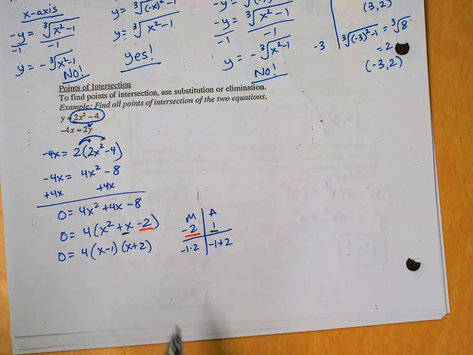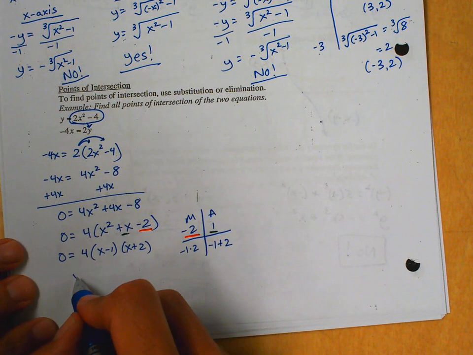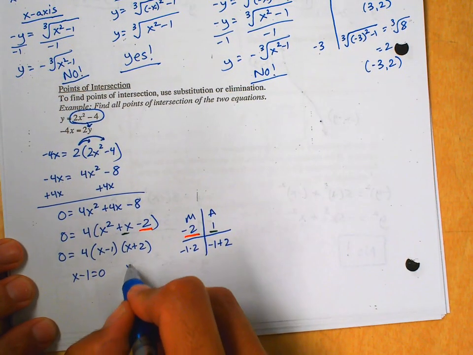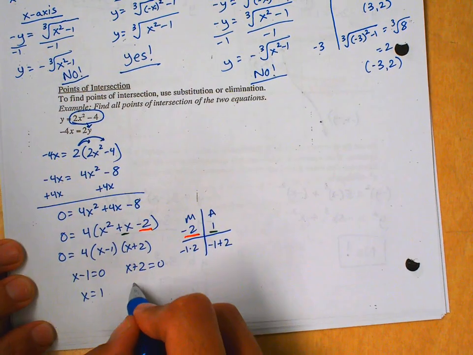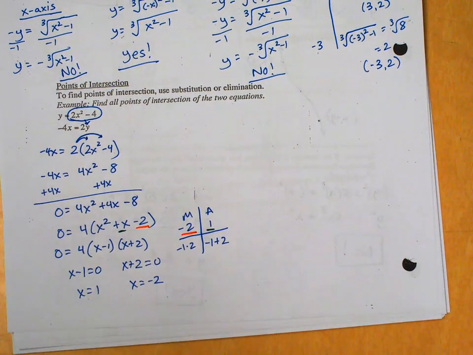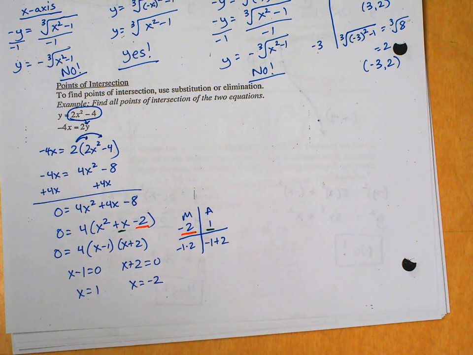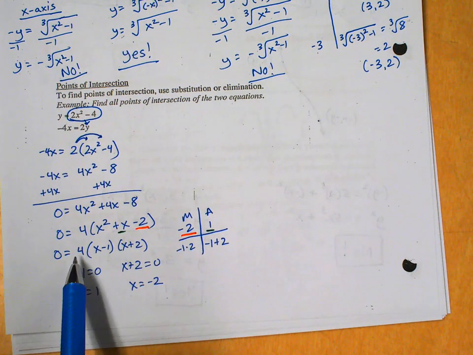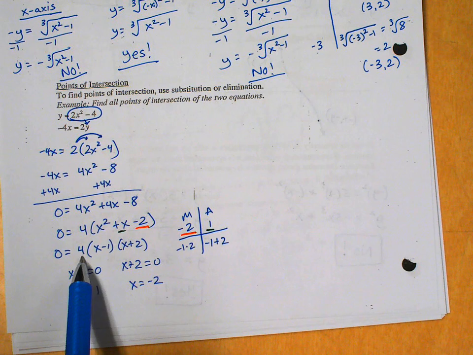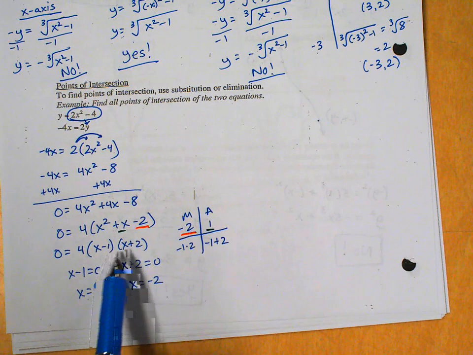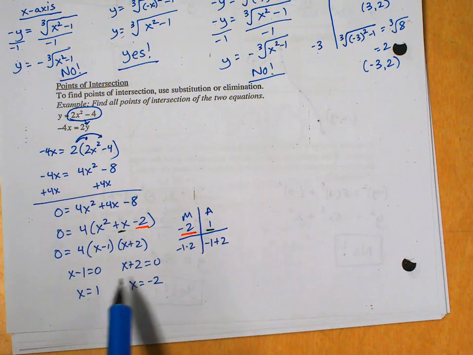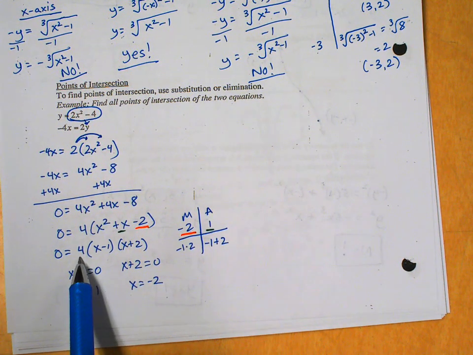And then we use the zero product property. We set x minus 1 equals 0 and x plus 2 equals 0. So x equals 1, x equals negative 2. So we're going to have intersections at 1 and negative 2. By the way, no reason to set the 4 equal to 0 because there is no variable. Over here is where I can solve for x. So that's what I needed to set equal to 0. 4 is just 4. There's no variable to solve.